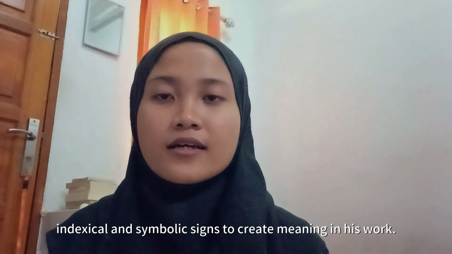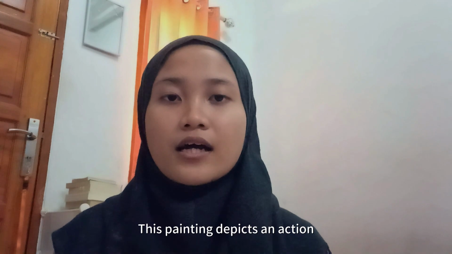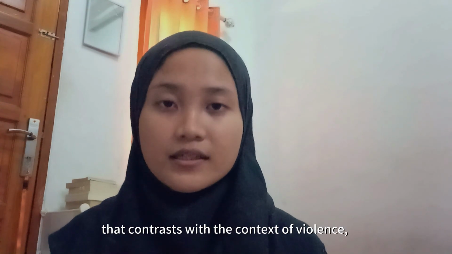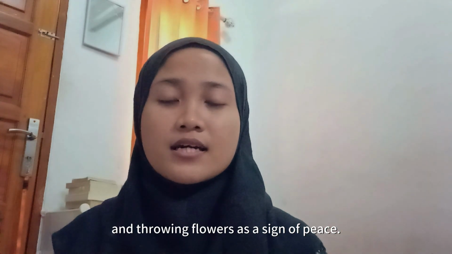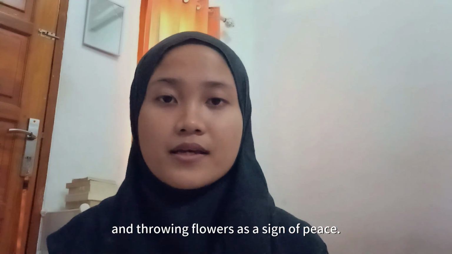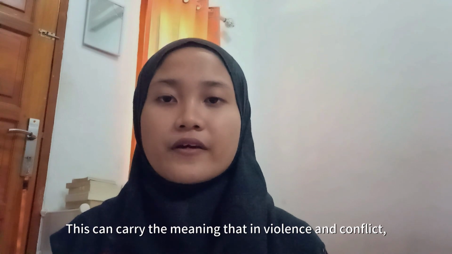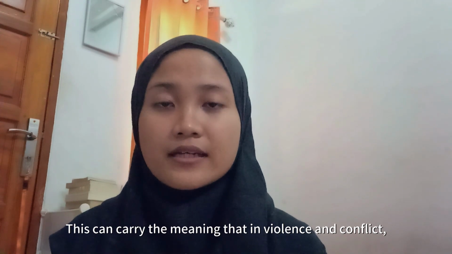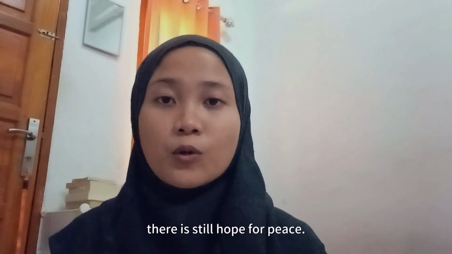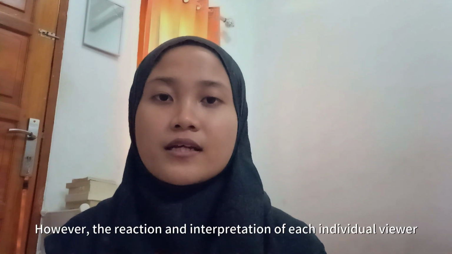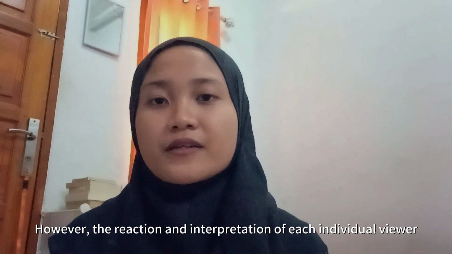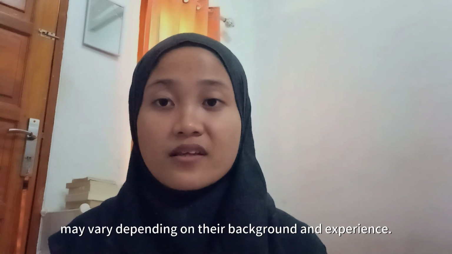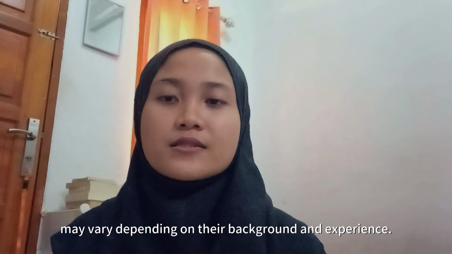So, through this analysis, we can conclude that Banksy uses iconic, indexical, and symbolic signs to create meaning in this work. This painting depicts an action that contrasts with the context of violence, and throwing the flowers is a sign of peace. This can carry the meaning that in violence and conflict there is still hope for peace. However, the reaction and interpretation of each individual viewer may vary depending on their background and experiences.